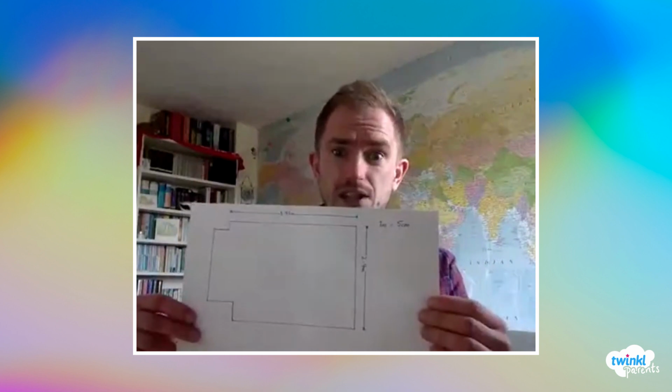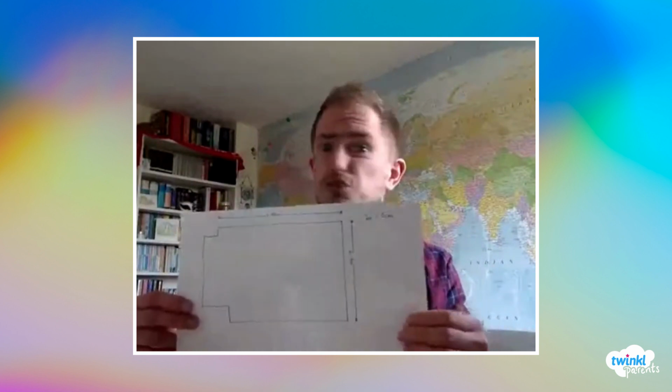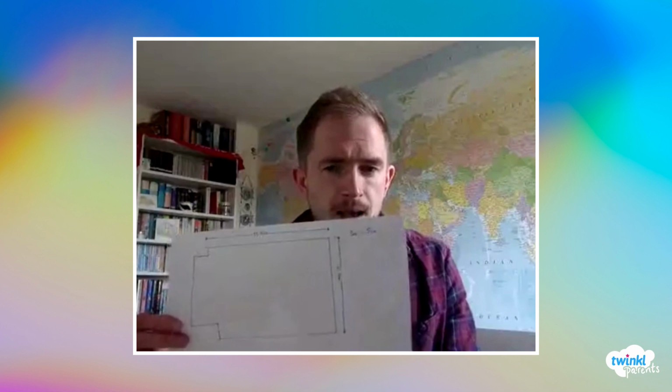You can have a go at using scale alongside your area knowledge to have a go at drawing, like I have here, the space that you're in at the moment, or it could be your bedroom, somewhere in your house. Now, you could just leave it like I have, but that's a bit dull. So, how about using that floor plan to design the greatest and best home learning environment ever?